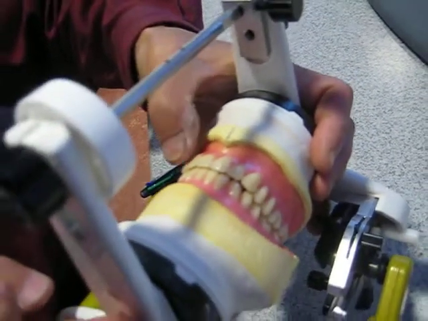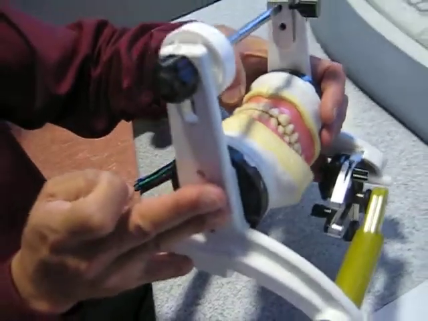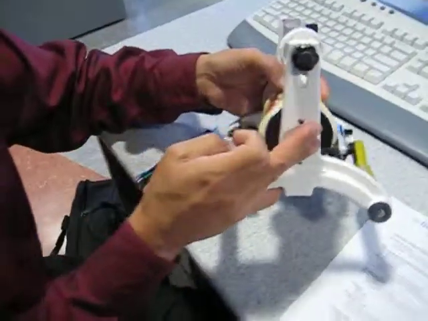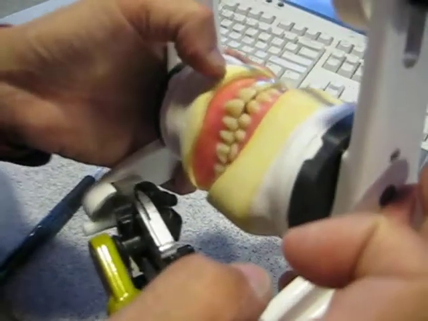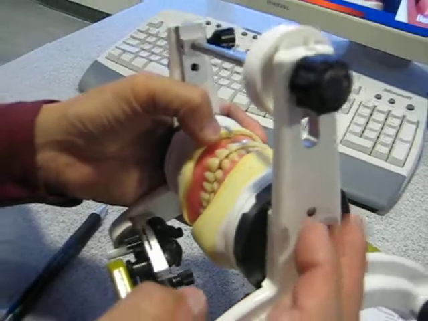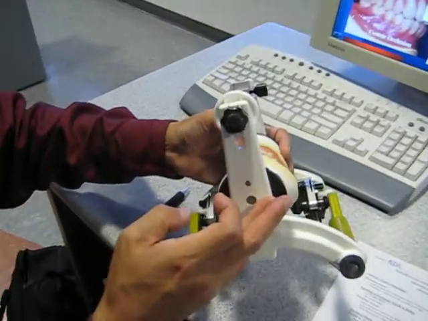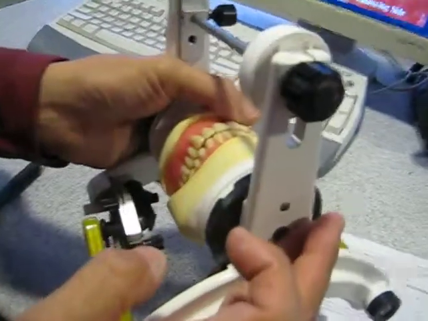Okay, so we want to take a look at that real closely. So I would say that the horizontal overlap is a little bit deficient, primarily on the distal of tooth number 8. But the consistency of the horizontal overlap is relatively good. If you compare the right side of the patient to the left side of the patient, you notice a little tighter on the right side.